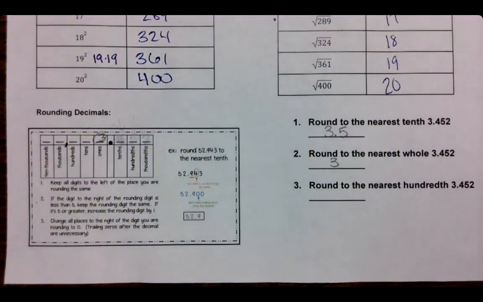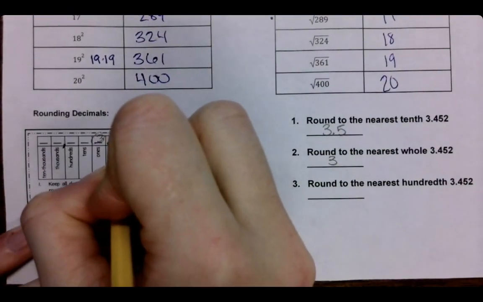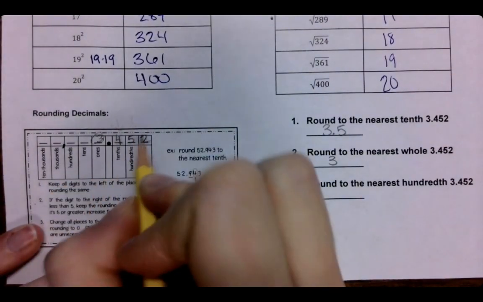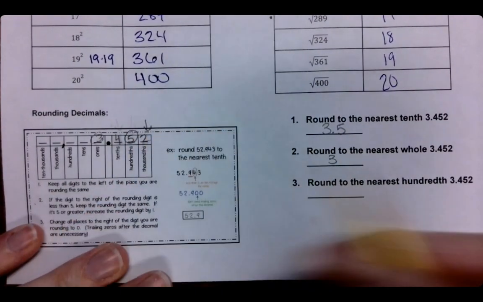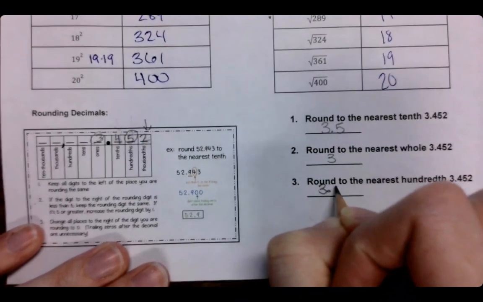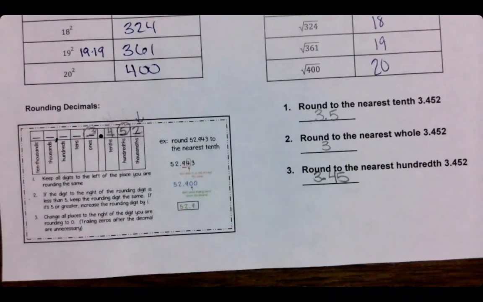All right, so try the last one and see what you get. To the 100th, that would be here. The 2 makes it stay the same, so you should get 3.45. Great job.